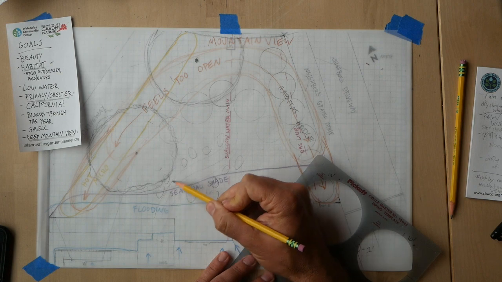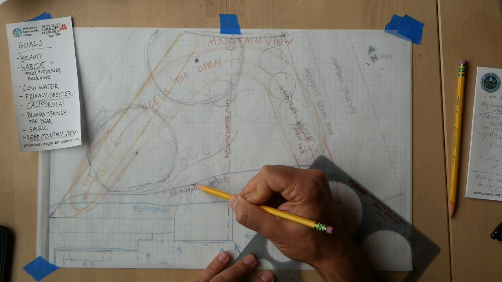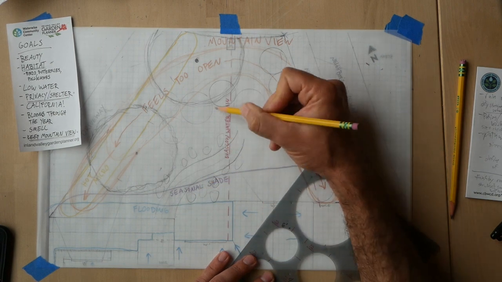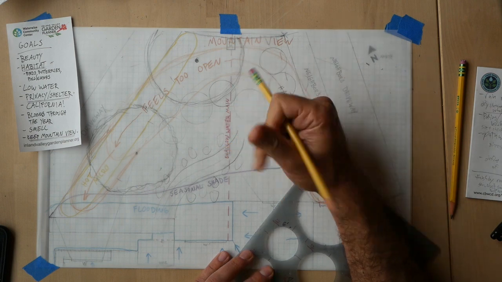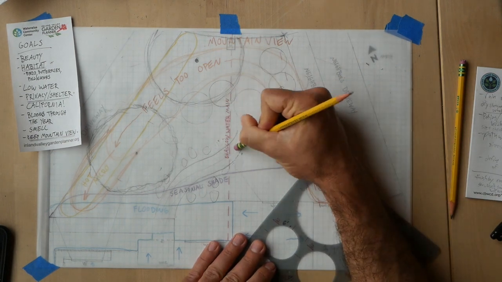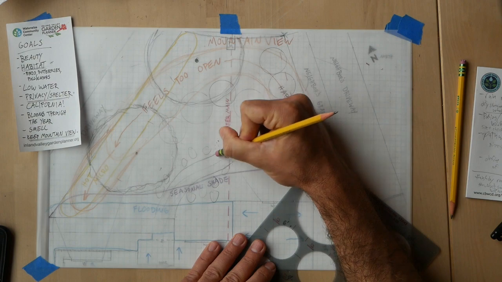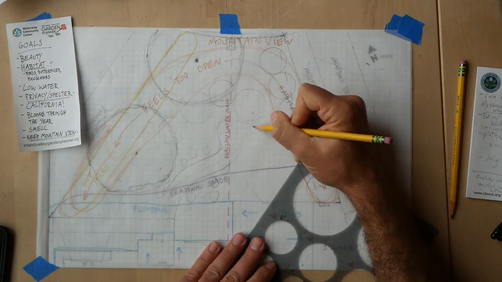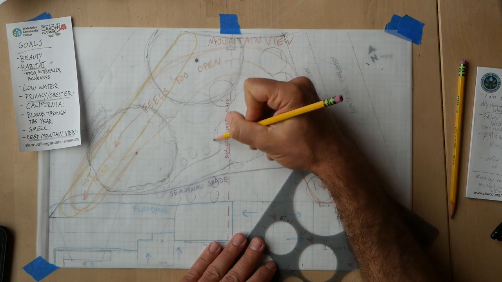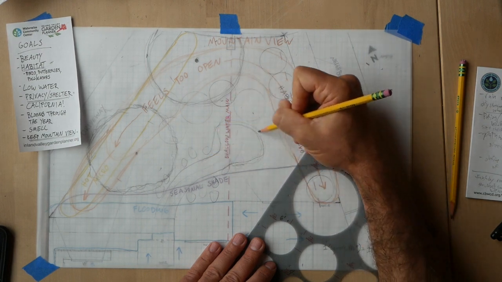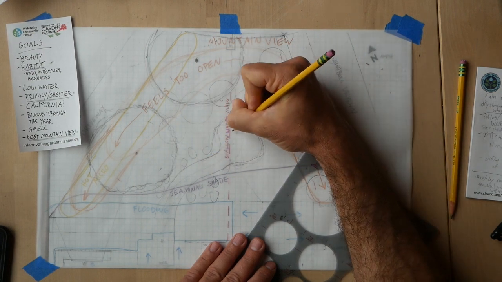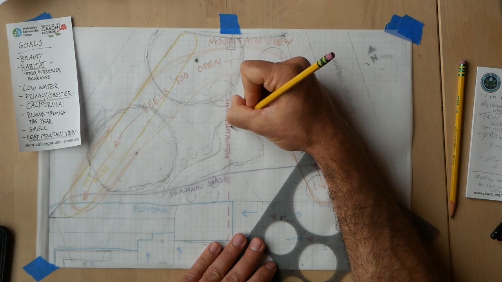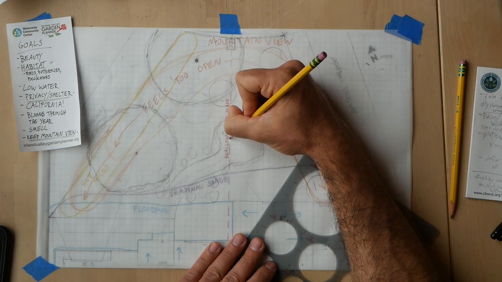Pathways, we'll talk more about later, about how wide they should be. And maybe there's going to be a little seating area. So at this stage, it can be this loose. Our pathway will go to a seating area, which is just room for a couple of lawn chairs, which will be a couple of feet wide.